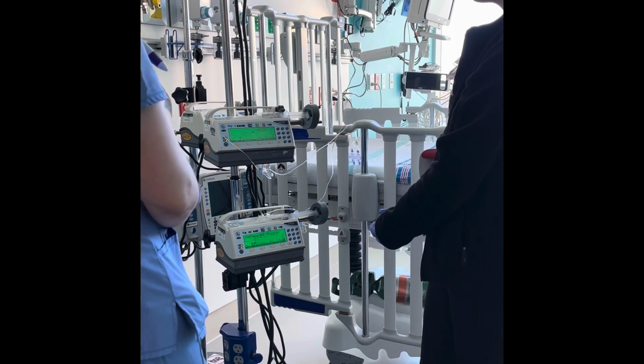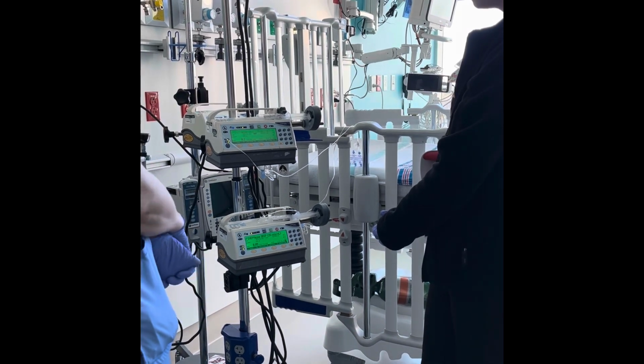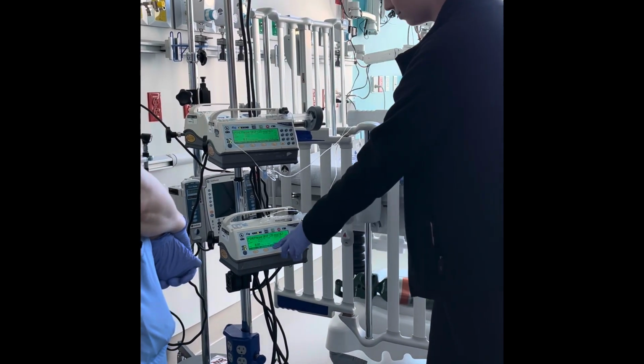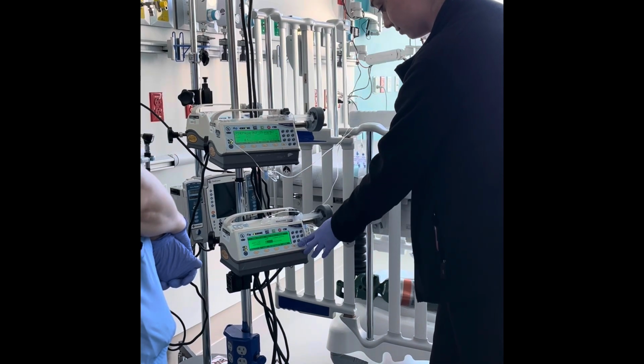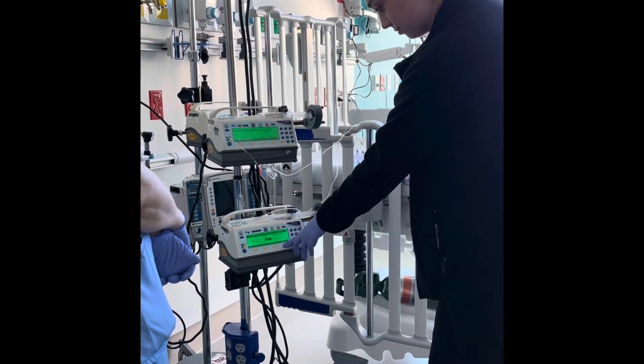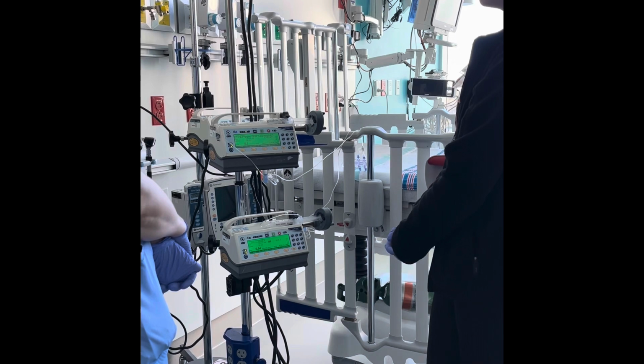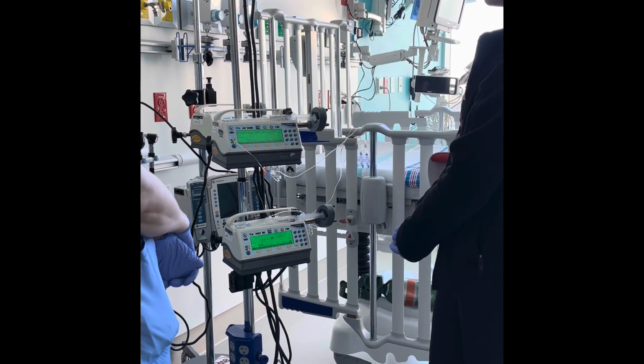You will continue to wean off your old infusion by 0.01 mics per kilo per minute every 1 to 3 minutes, with each dose change requiring an independent double verification.